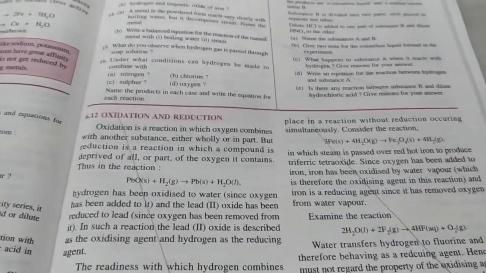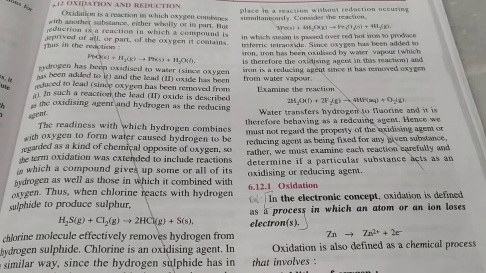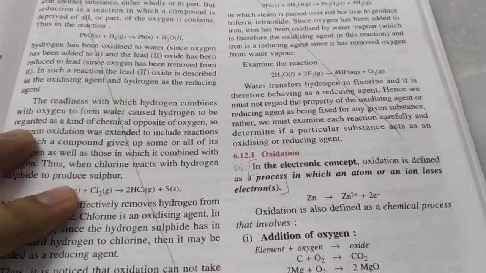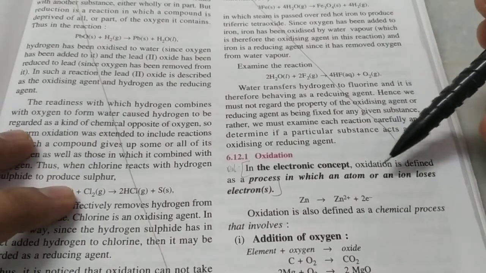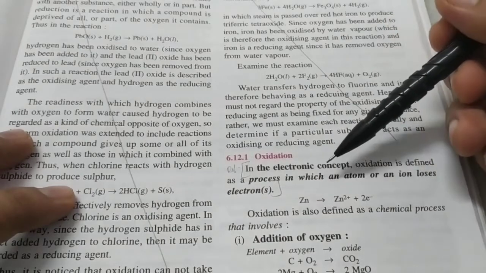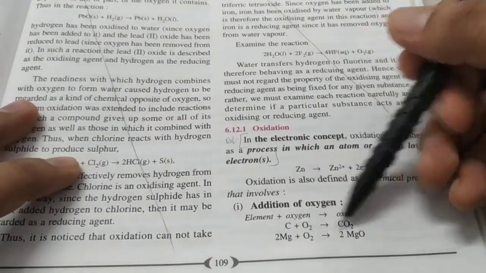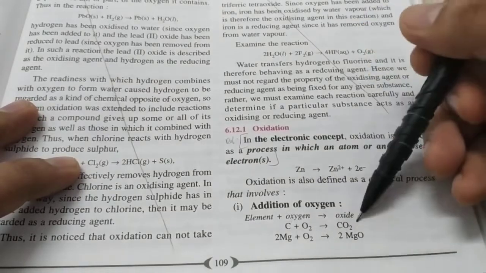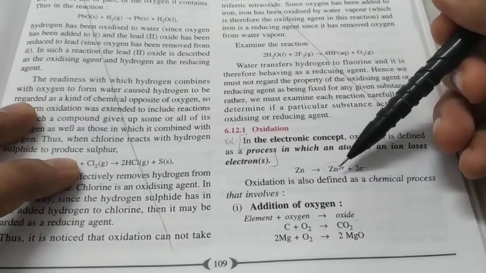Finally, we talk about oxidation and reduction. Now here we just have to study what I'm explaining. That's it. Oxidation definition is the process in which an atom or an ion loses electrons. That's a definition. But it could also mean addition of oxygen. So if you see any reaction in which oxygen is being added, that is oxidation. Here you can see that zinc lost electrons and became a cation. So it is called oxidation.